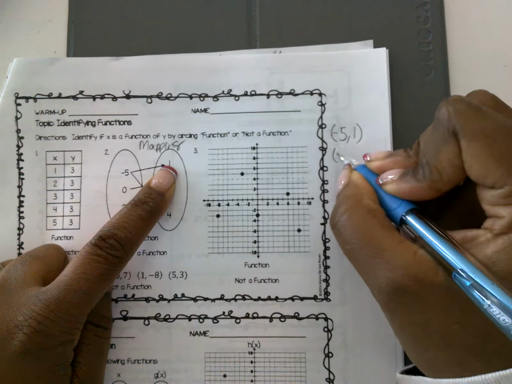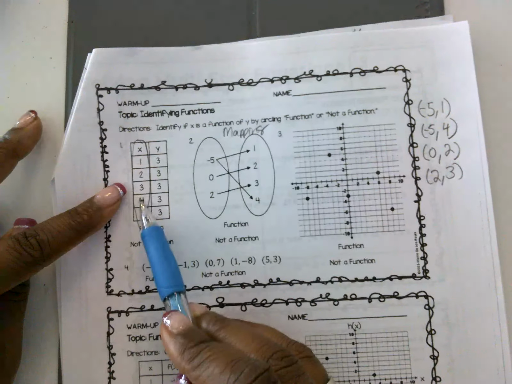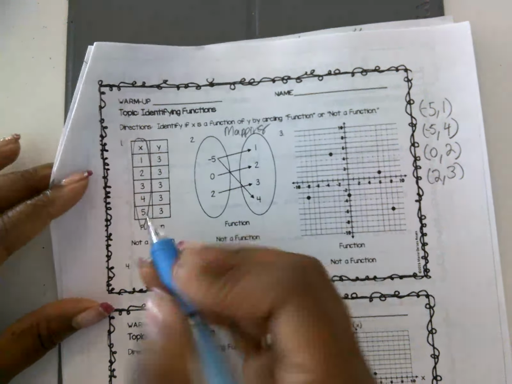All right, a function is where your x values do not repeat. So if the x values repeat, it is not a function. So let's look at just the x values alone. We're going to look at the x values only. Do any of these x values repeat? No. So this is a function.